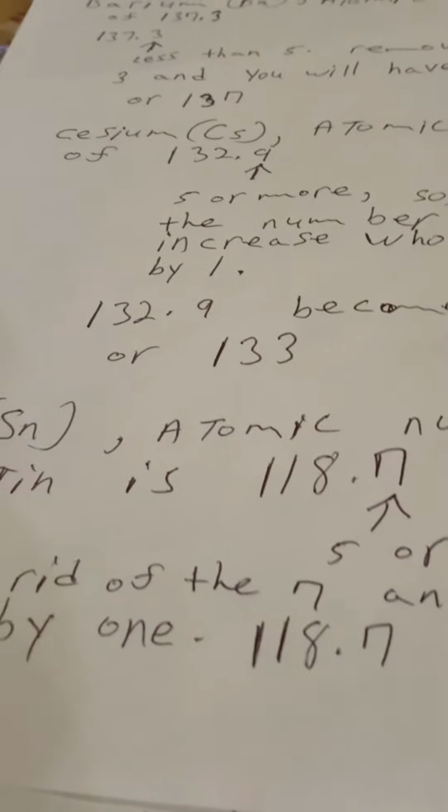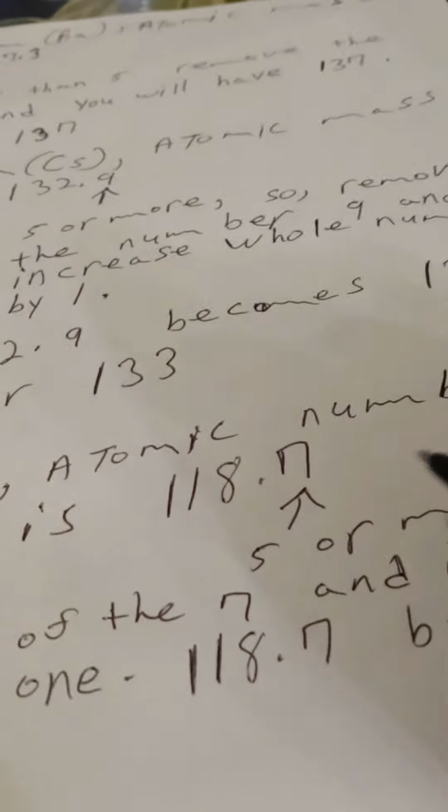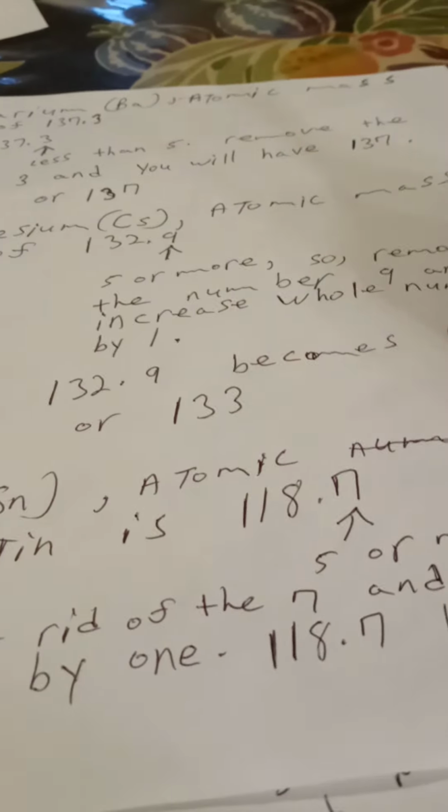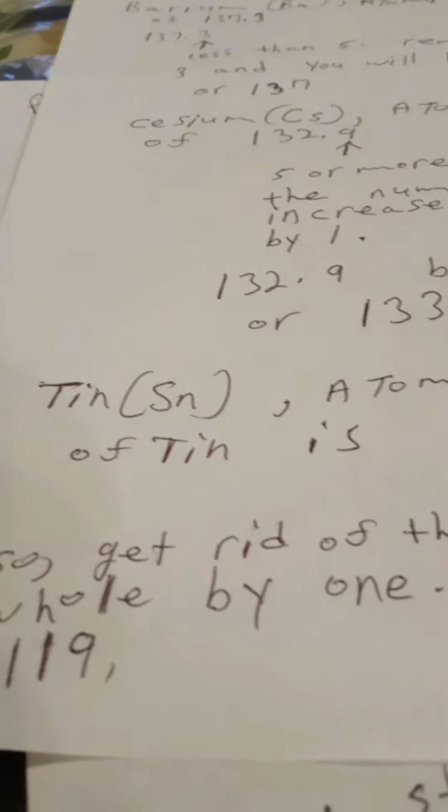Okay, you got tin, which is capital S and a small n. Tin has the atomic mass of 118.7. Let me see here. I'm sorry, I wrote atomic number; let me erase that and put mass. I will have to correct myself. So you have tin, which is capital S and a small n, the chemical symbol, and you have the atomic mass.